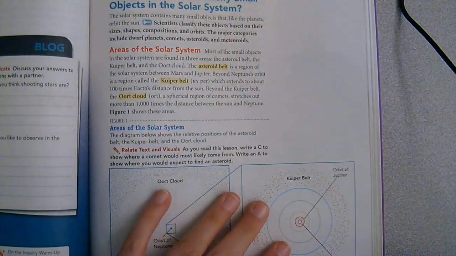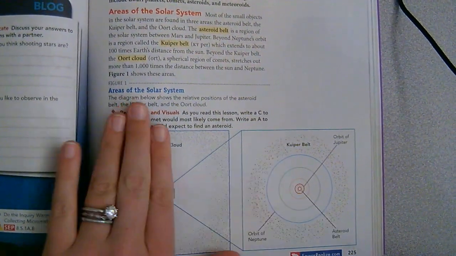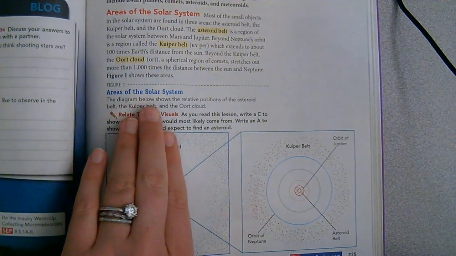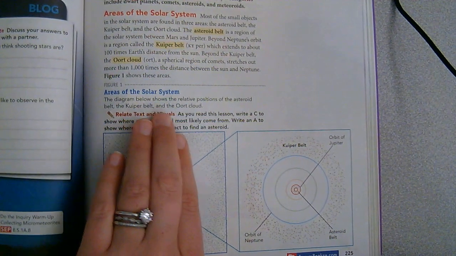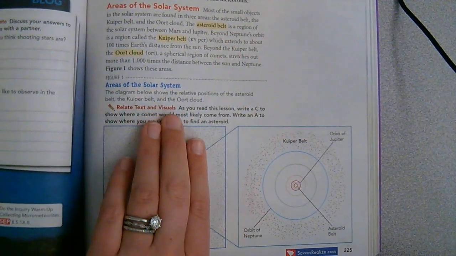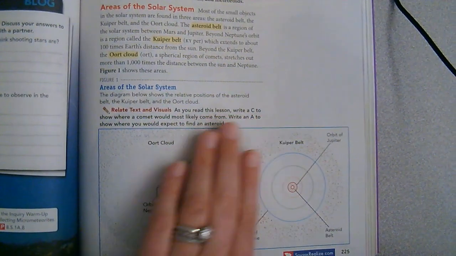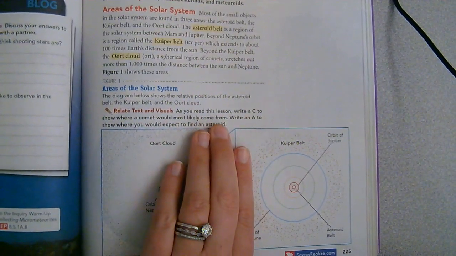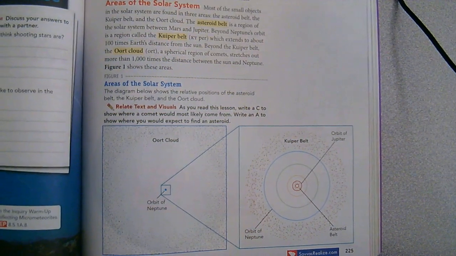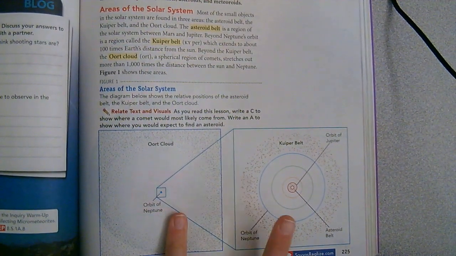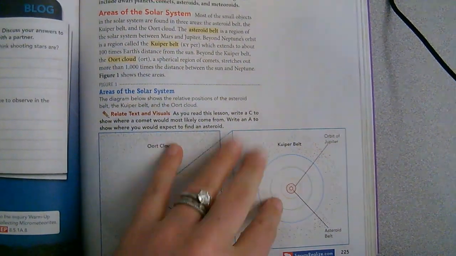So figure 1 shows the areas. All right, so areas of the solar system. The diagram below shows the relative positions of the asteroid belt, the Kuiper belt, and the Oort cloud. As you read this lesson, write a C to show where a comet would most likely come from. Write an A to show where you would expect to find an asteroid. So in these two pictures, a C for a comet and an A for an asteroid.